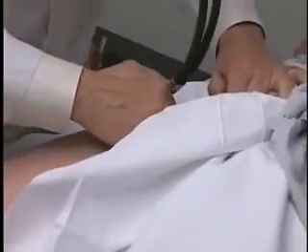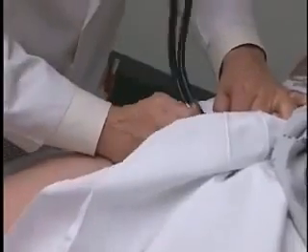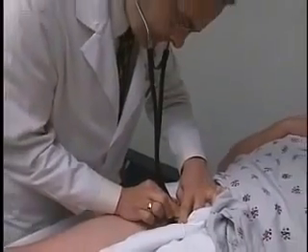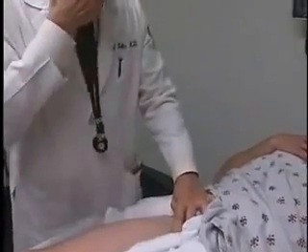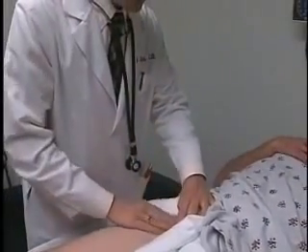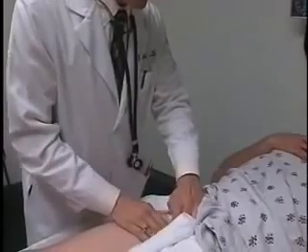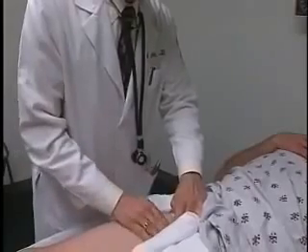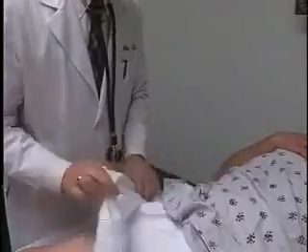Now I'm just going to listen to the blood flow in that pulse here too. Okay. Good. It's a normal sound. Just want to feel in this area too if there's any swollen glands in the groin. Okay. And there are none.